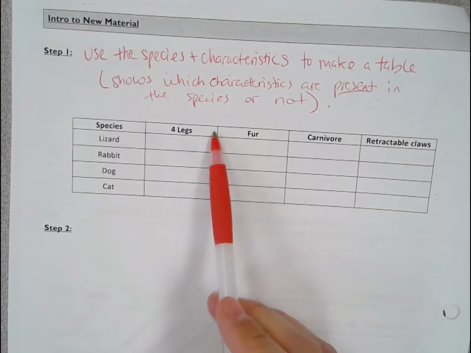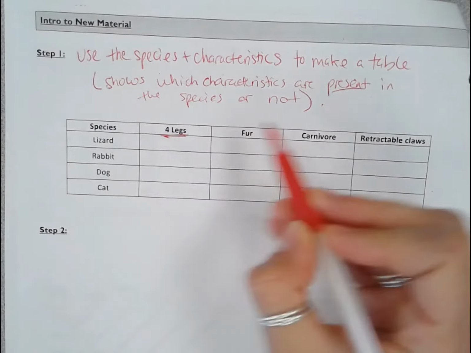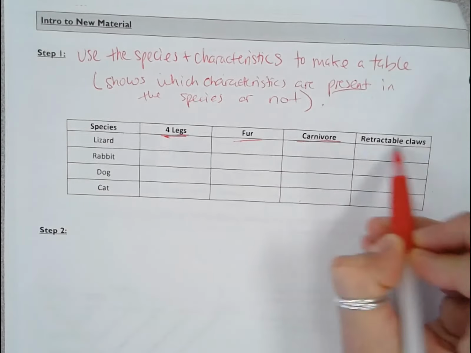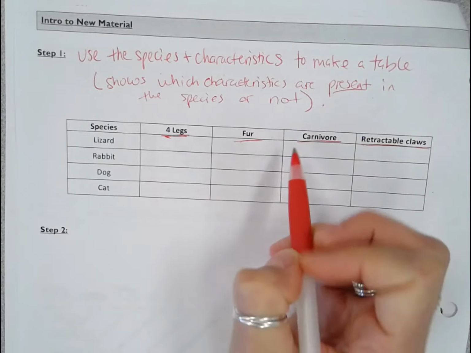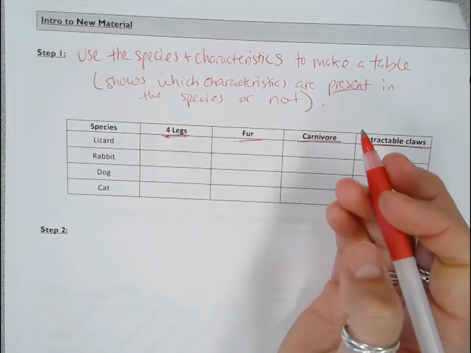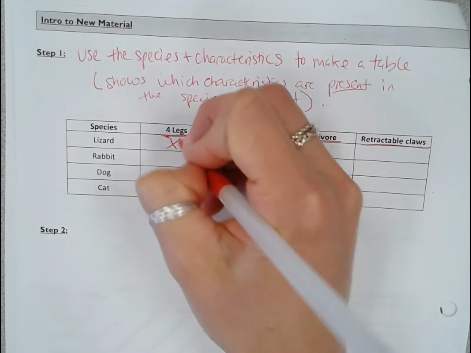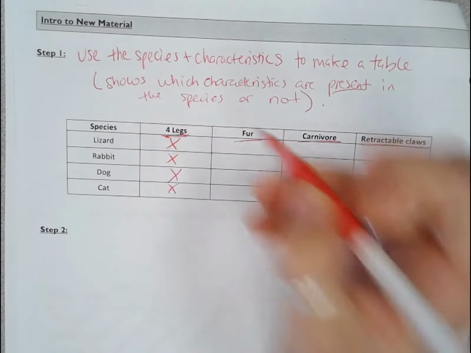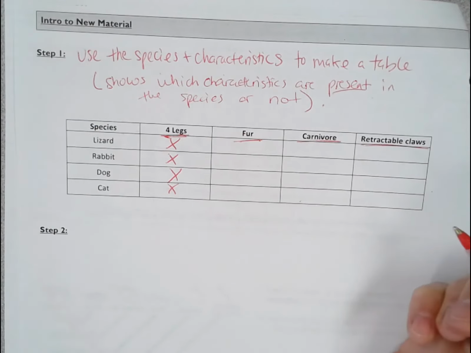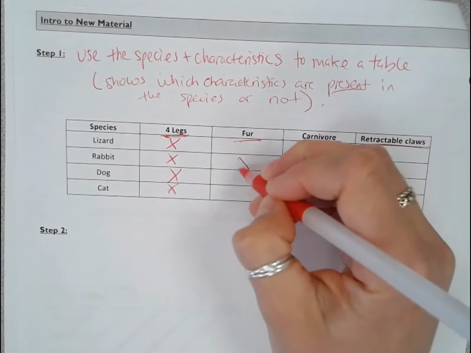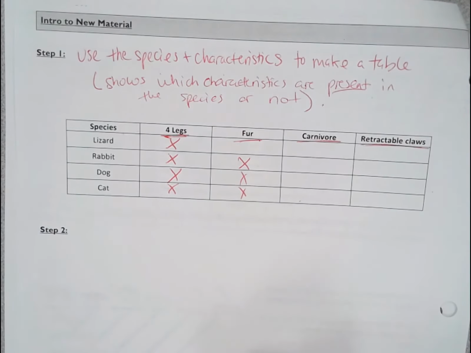So if I'm going through my traits, these are my traits right here: 4 legs, fur, carnivore, and retractable claws. Lizard, rabbit, dog, and cat, which ones have 4 legs? Well, they all have 4 legs, right? So I'm going to put X's for all of these. Then I look at fur. All of them have fur except for what, guys? The lizard. So I'm going to put X's next to all of these.